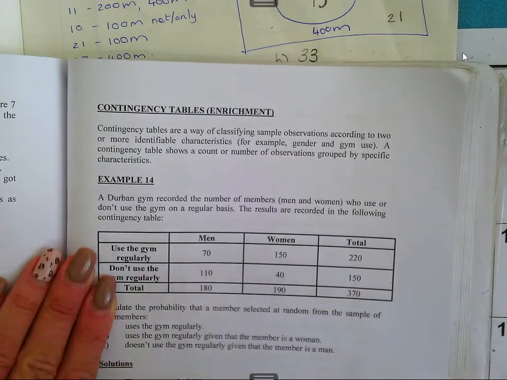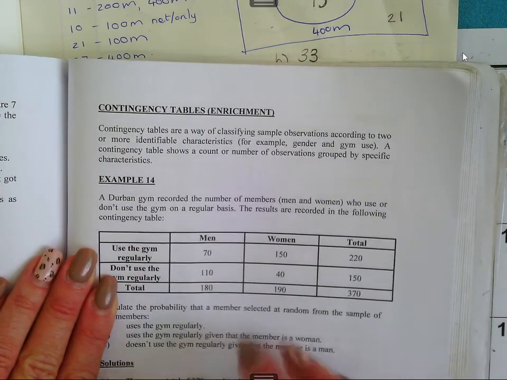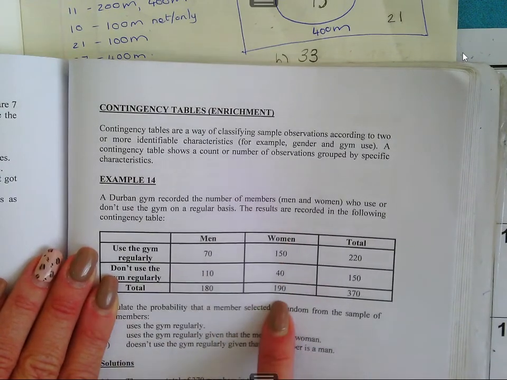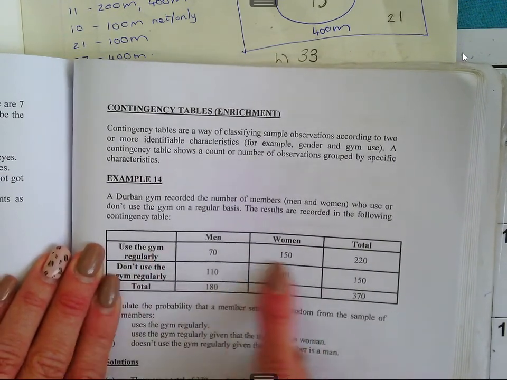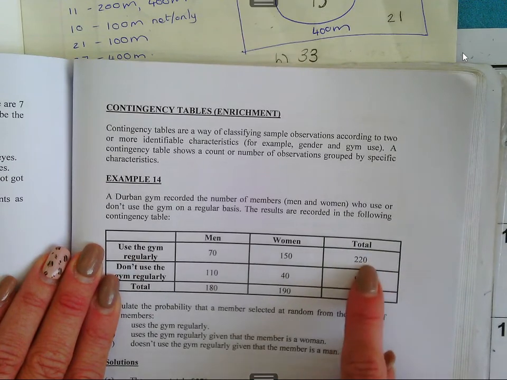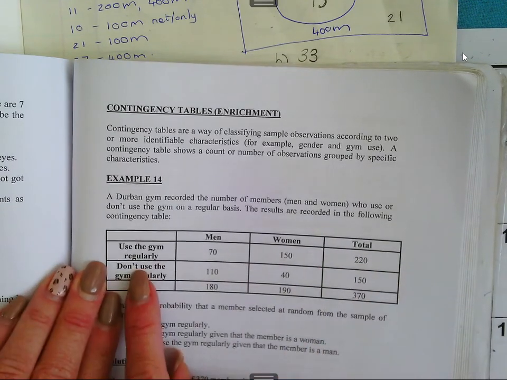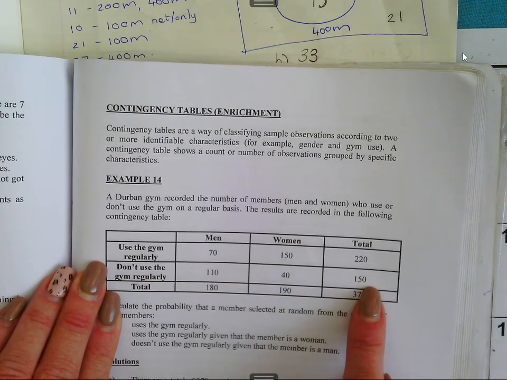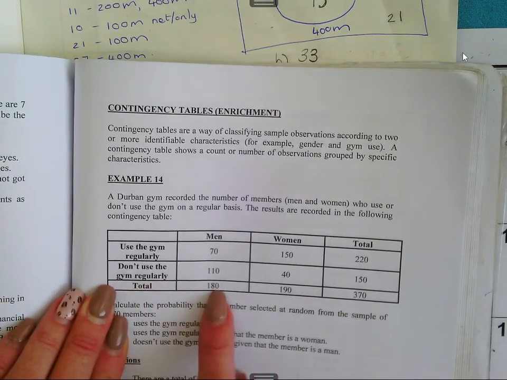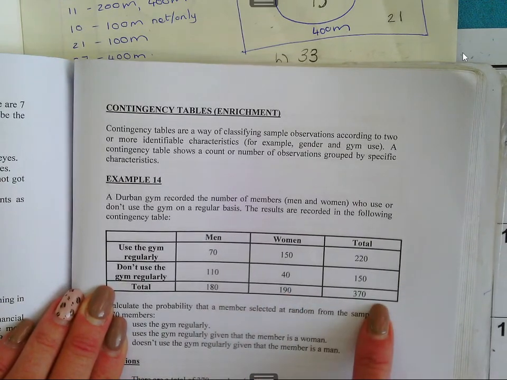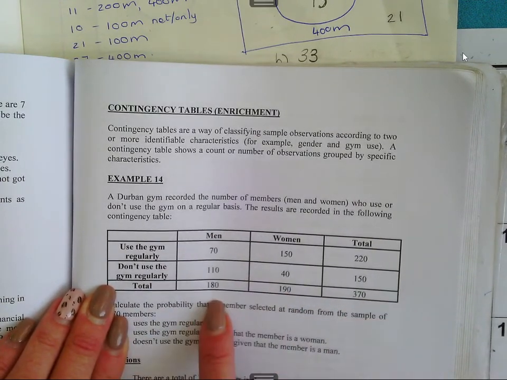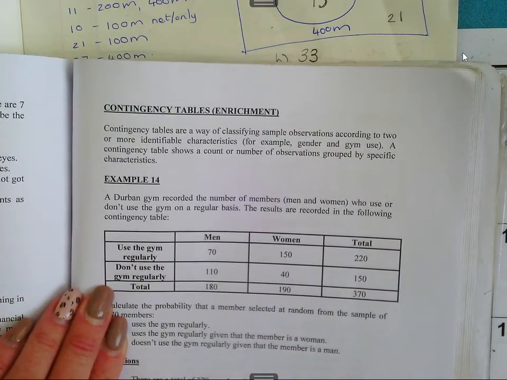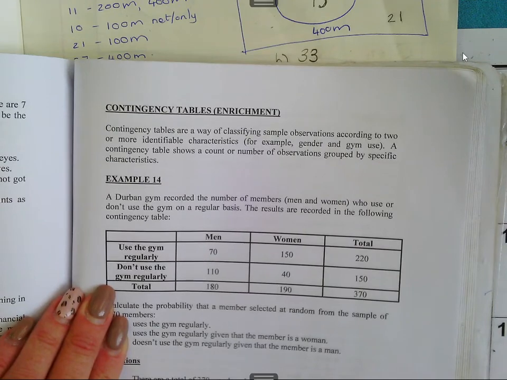So I think it's pretty obvious when we have a contingency table, we have information on the total number of people. This is now about people going to a gym. But then it's also given more specifically for the number of men and the number of women. So those people that use the gym regularly add up to 220. The ones that don't use the gym regularly, 110 plus 40 adds up to 150. The total 180 plus 190 adds up to 370. The number of men add up, the number of women add up. Do you understand that? So it all adds up.